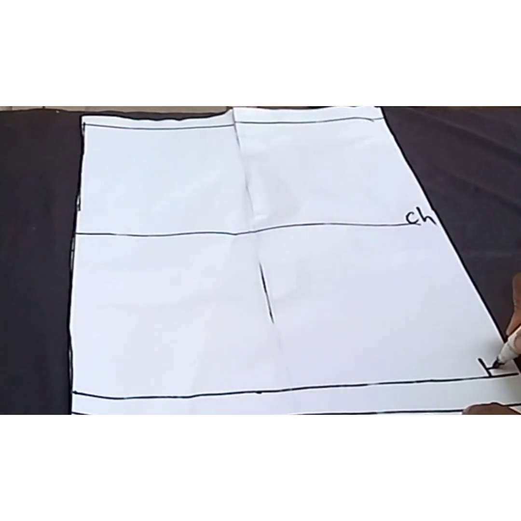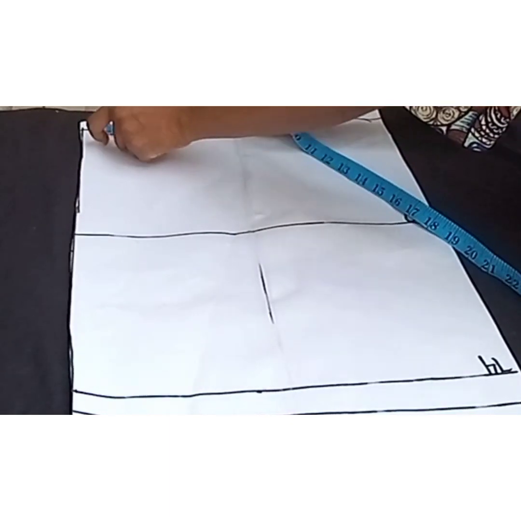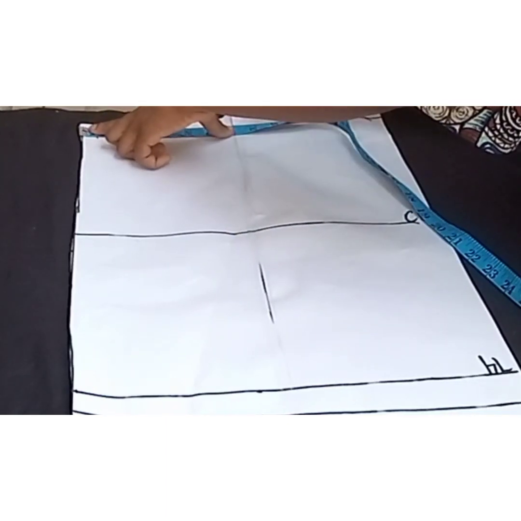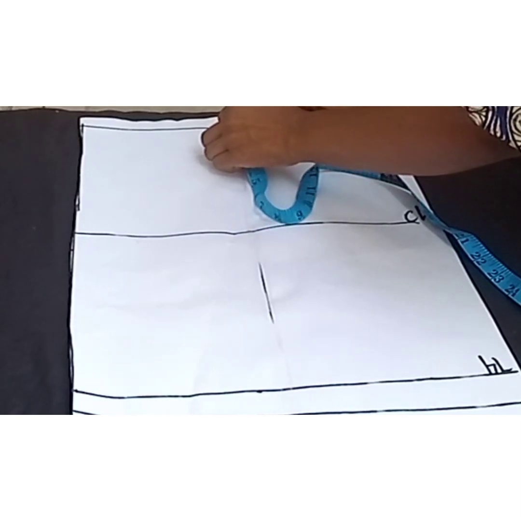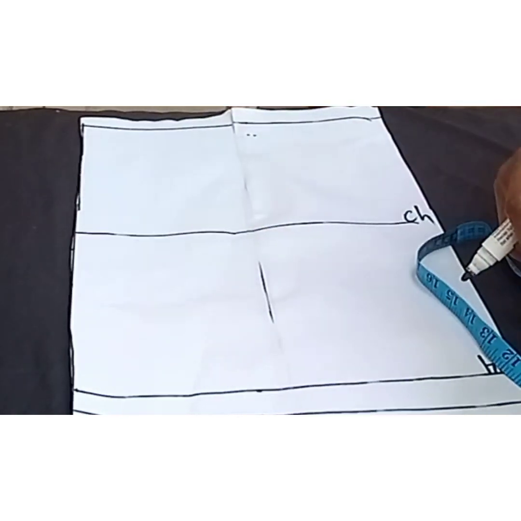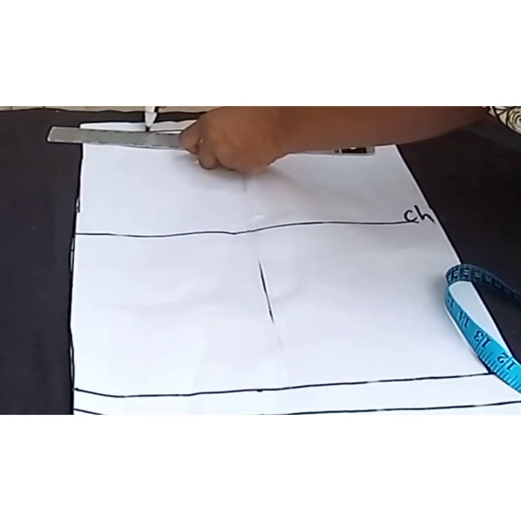That's my chest line, the half length, and the sewing allowance, and my shoulder line. That's the vertical lines I need here. So I'll go ahead to mark my shoulder line. I'm going by 7.5 inches for the shoulder. Then I come down by 1 inch and then connect it to the shoulder line.